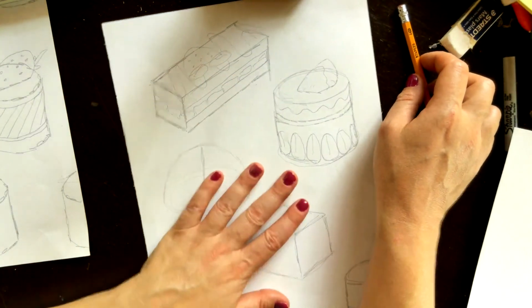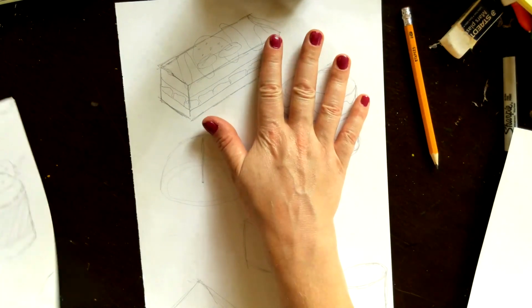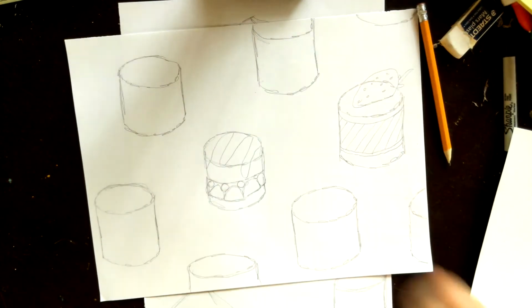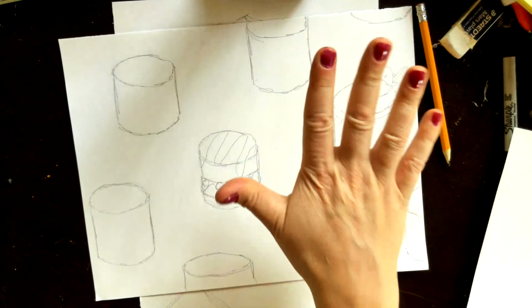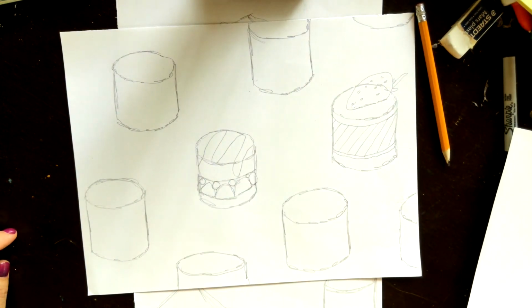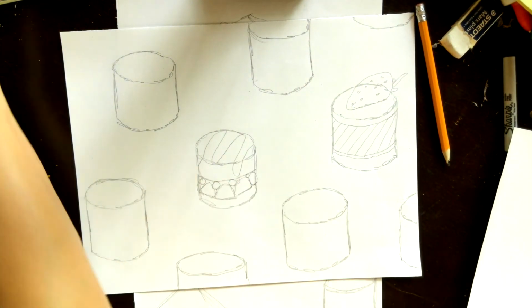All right, guys, what's up to you is to finish either your unity of design or your variety of design, and then you're going to Sharpie. Next time I see you, you'll be all Sharpied and ready to go. Bye.